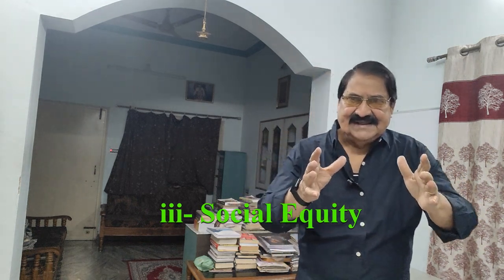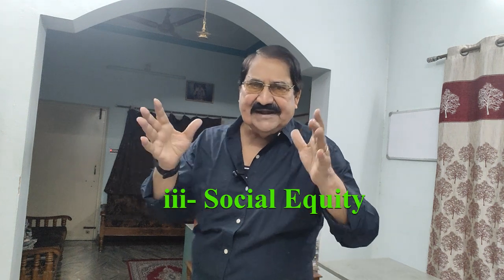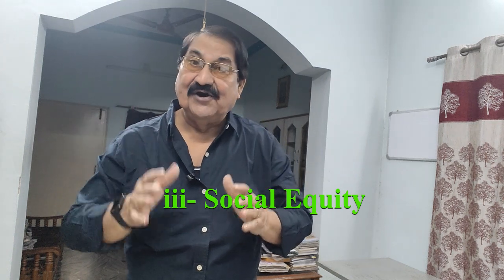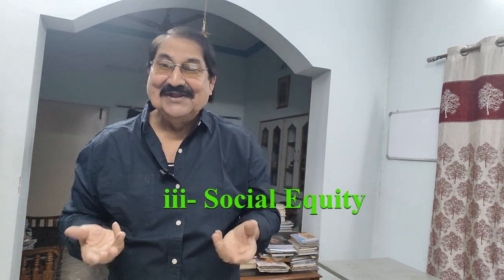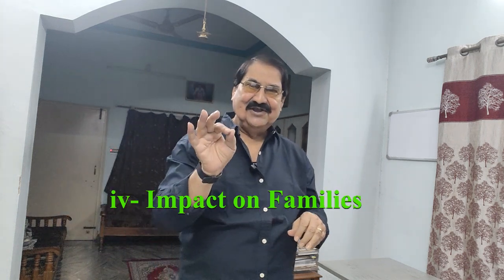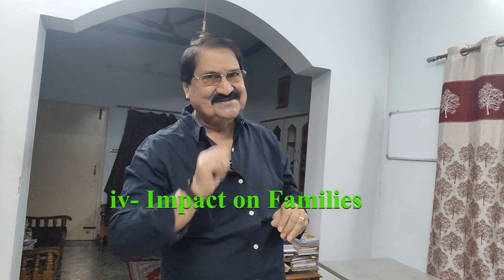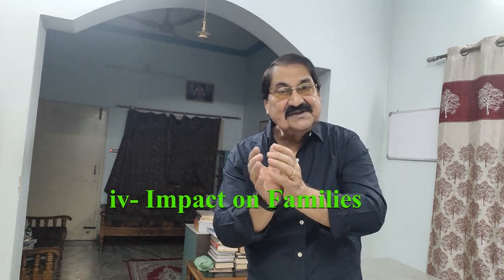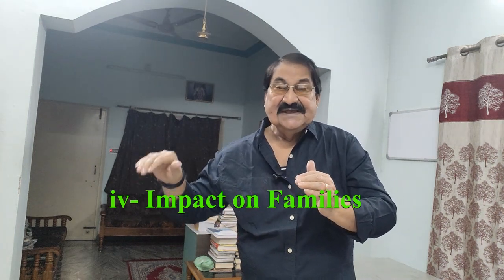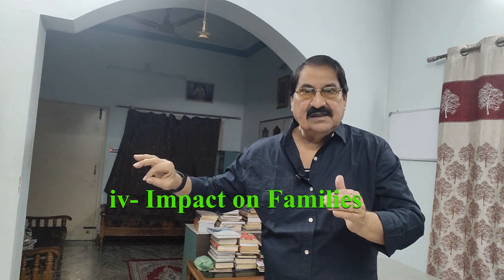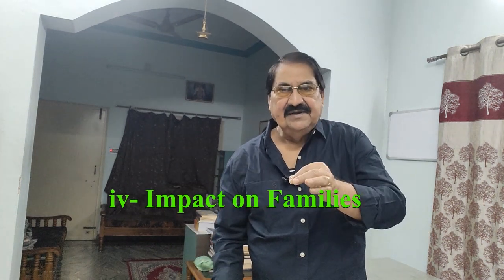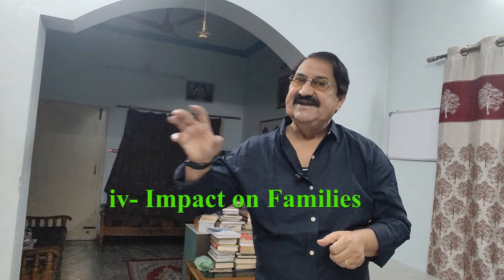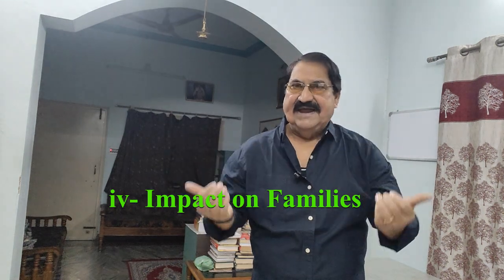Number three, social equity. Analyzing migration sheds light on socio-economic disparities, fostering targeted interventions for inclusive development. Number four, impact on families. Migration affects the socio-psychological well-being of the families who are left behind, especially the women, children, and the elderly. Analysis can help mitigate the negative impacts.